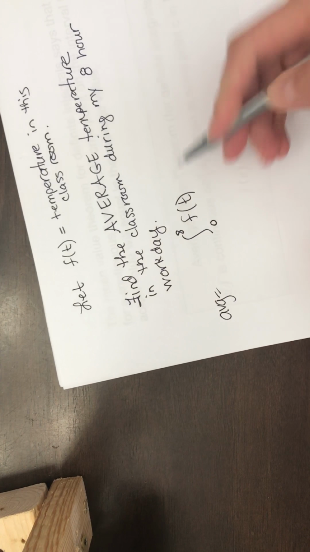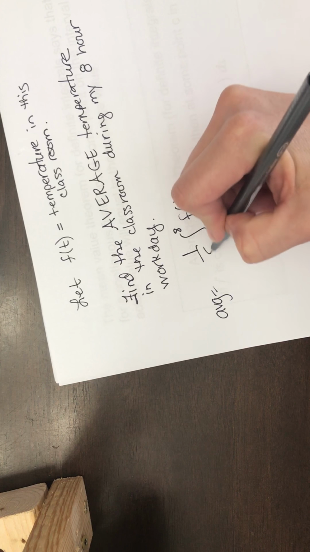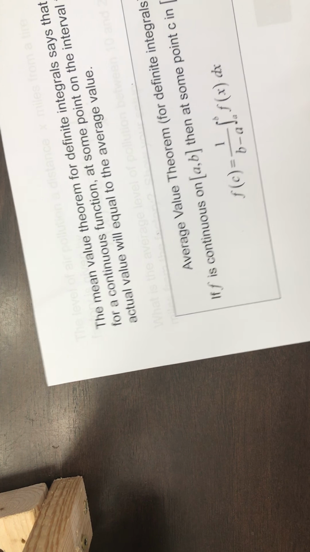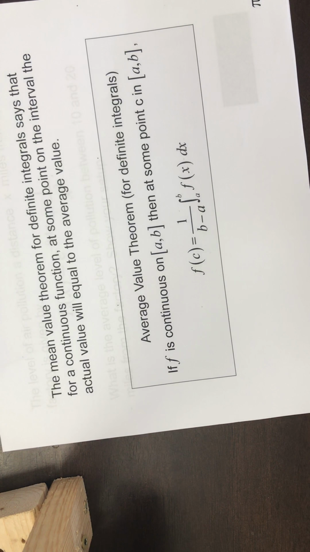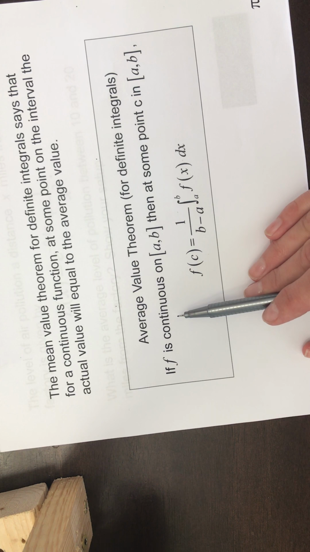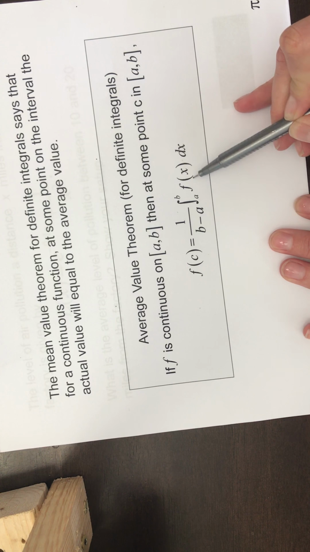But to get an average, I don't just add them. I have to add them all up, and then I have to divide by the number of temperatures. So to find the average temperature, I have to add them all up and then divide by, what do you think? Divide by 8, this minus this. And that would give me the average temperature in this classroom. So this is called the average value theorem. Here it is formally. Okay. To find the average, it has to be continuous. Okay. We just do the integral, which adds up all of these things, and then divide by the number of numbers.